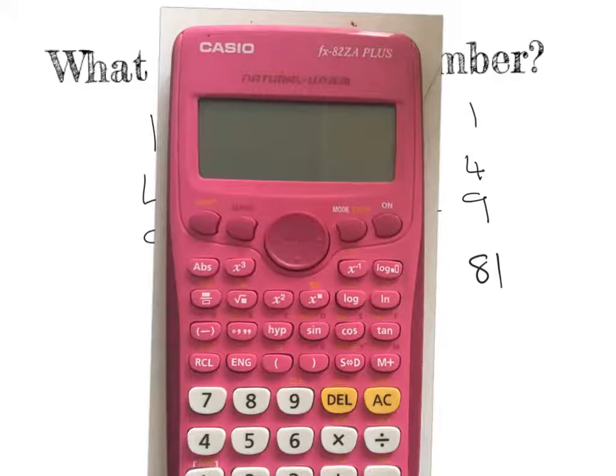You'll then see the square root of 81 is 9, so 9 to the power 2 is 81. So 81 is a square number because you can write it as 9 to the power 2.